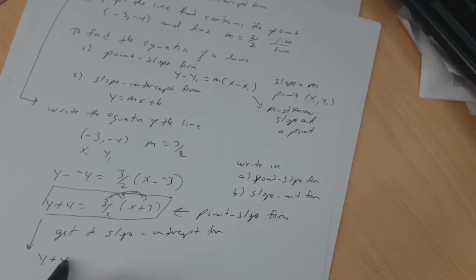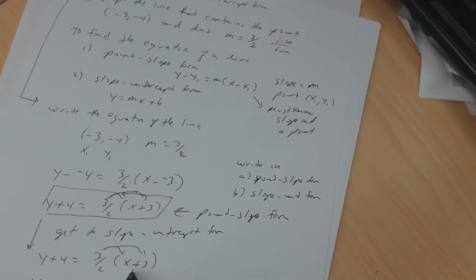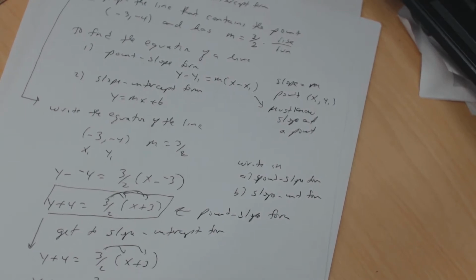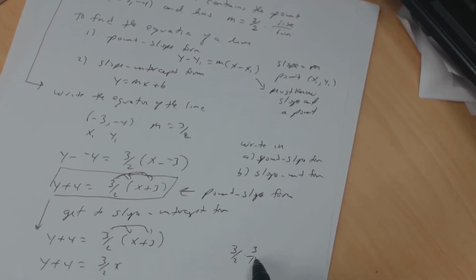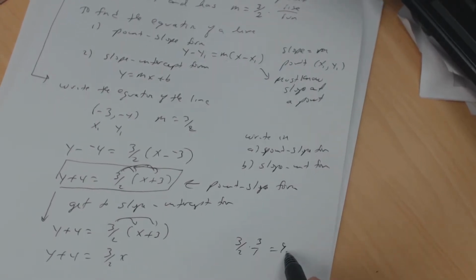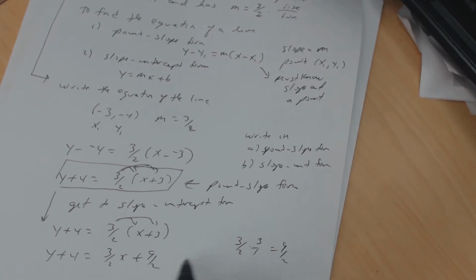So I'm going to just go ahead and rewrite this. All right, distribute. So I get y plus 4 equals 3/2 times x is 3/2 x. And then 3/2 times 3. Okay, got to remember, this is 3/2 times 3 over 1. 3 times 3 is 9. 2 times 1 is 2, so that's plus 9/2.